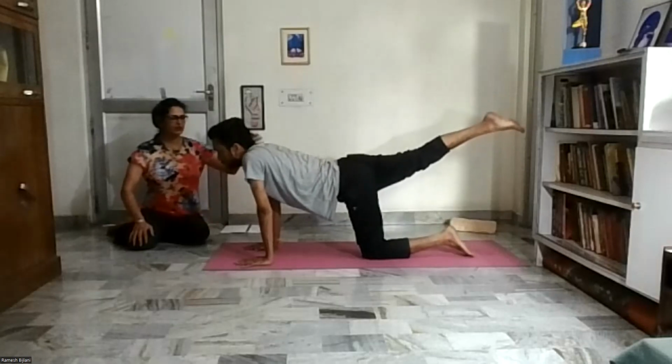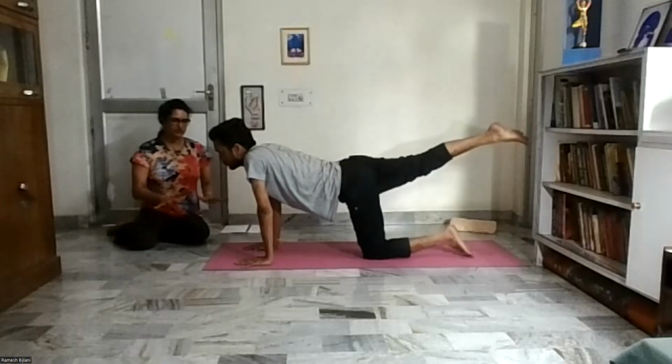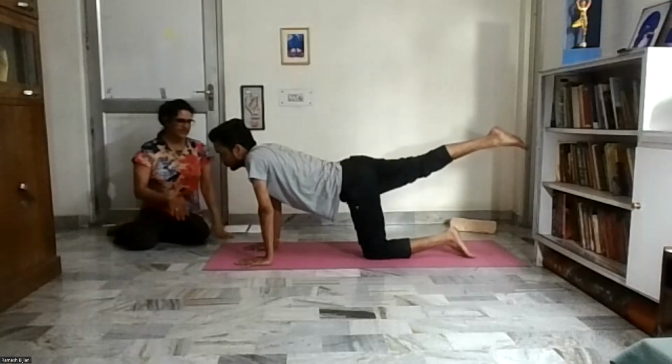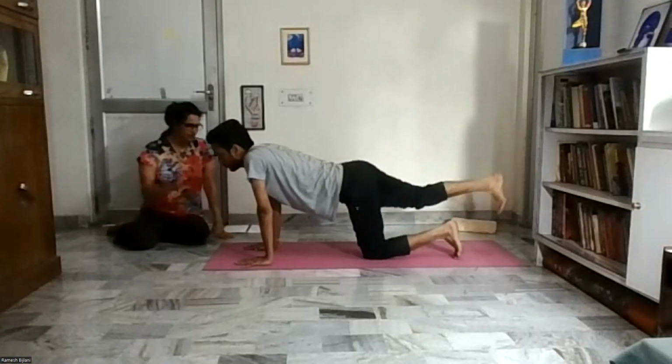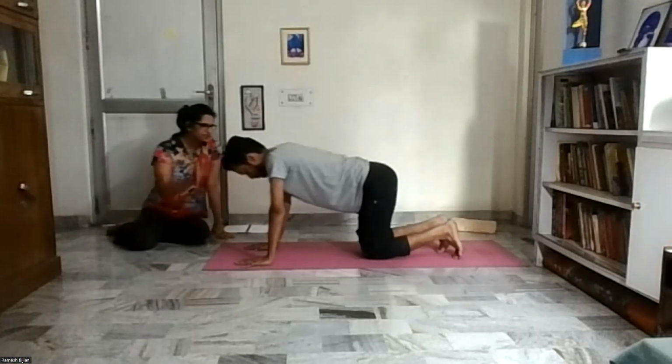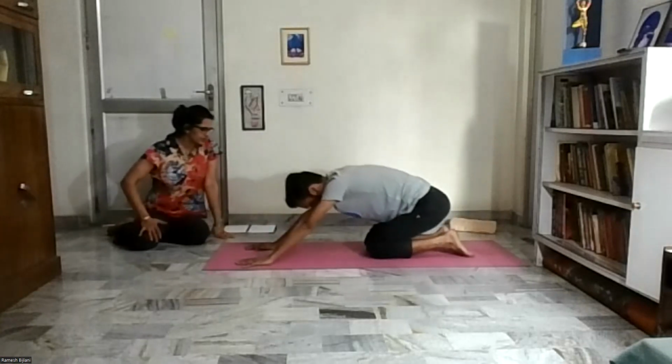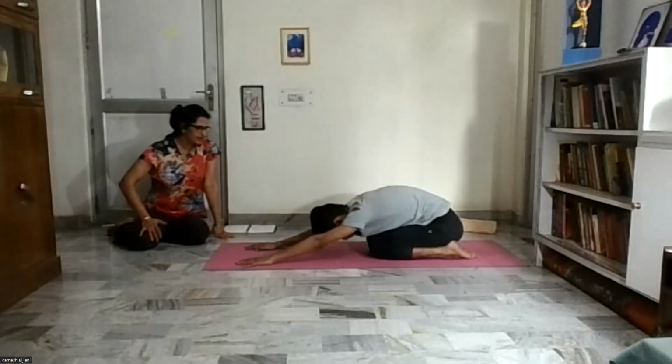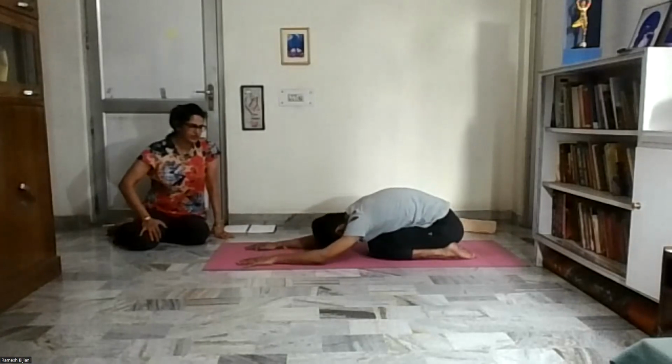Feel the slight arch in the lower back. Weight evenly distributed on the palm. Exhale, bringing the knee down. Go into Shashankasana or Child's Pose. And relax your shoulders, relax your elbows, relax your palms, your neck.